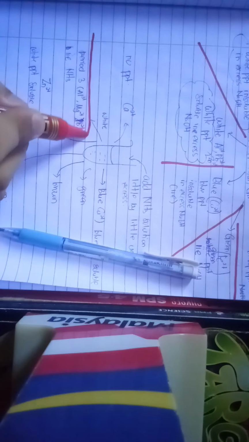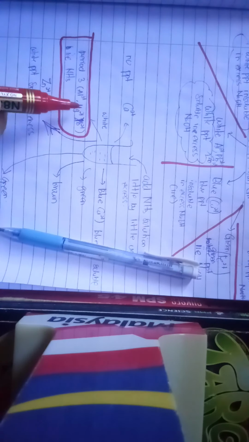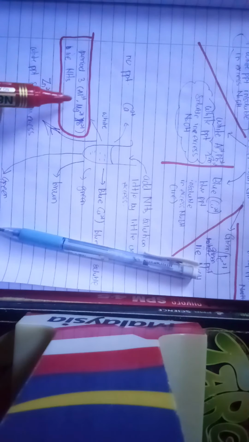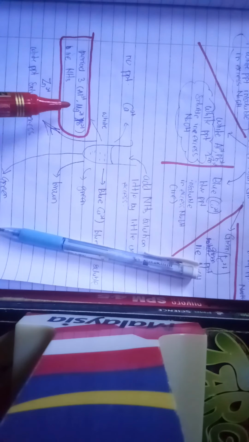For the white color here, first you can remember period 3. If you check your period 3, you have magnesium and aluminium, except for Pb. Pb is not period 3, but it behaves the same as aluminium and magnesium. These elements are white in color. So if you put ammonia in aluminium or magnesium or Pb, they will form the white precipitate insoluble in excess ammonia.